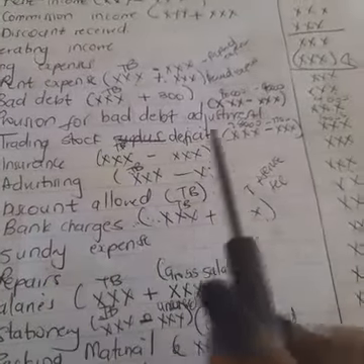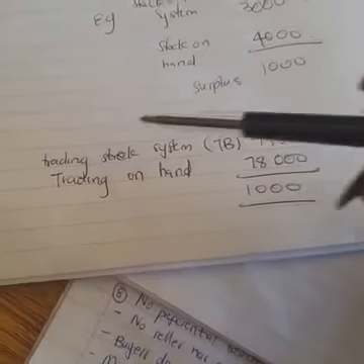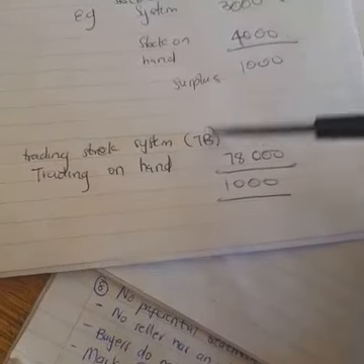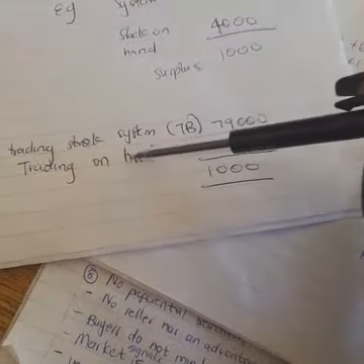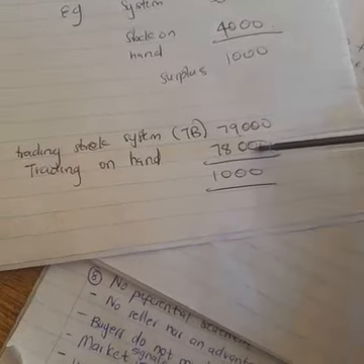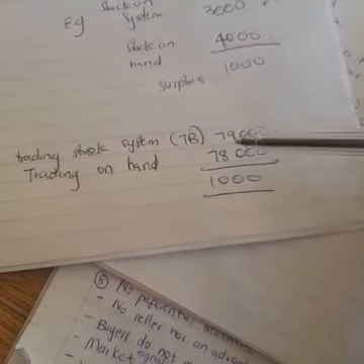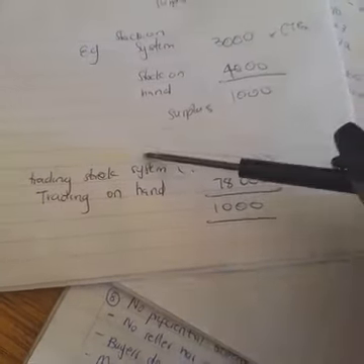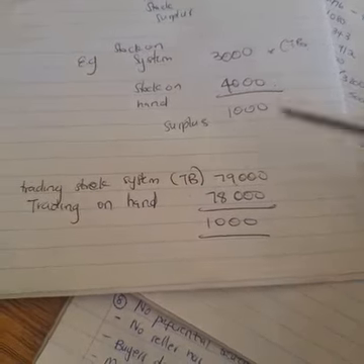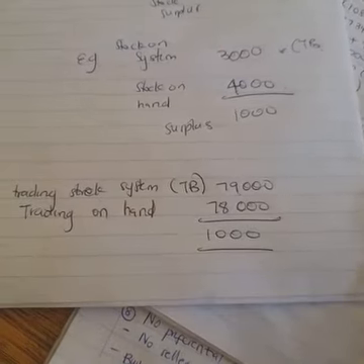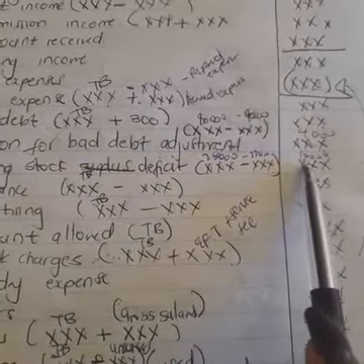Then you have a trading stock deficit, right? So for you to get a trading stock deficit, it's when, for example, your trading stock on the system, that's from your trial balance, is actually more than your trading stock on hand when we did our fiscal stock take, right? So if your trading stock on the system is more than your trading stock on hand, that is a deficit. But if your trading stock on the system is less than your trading stock on hand, that is a surplus, and that will be an income, right? So a deficit is when the trading stock on the system is more.